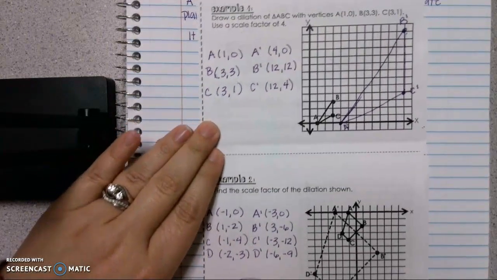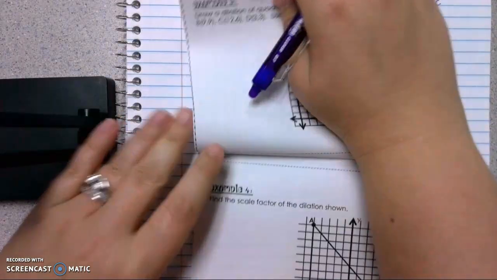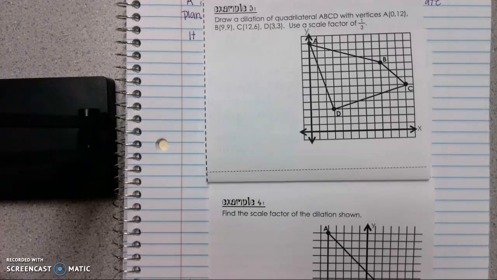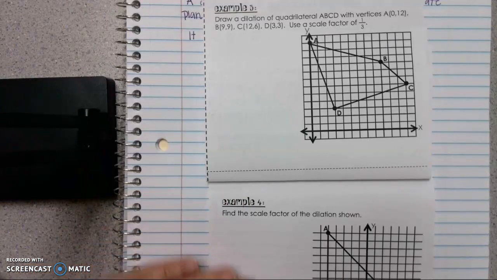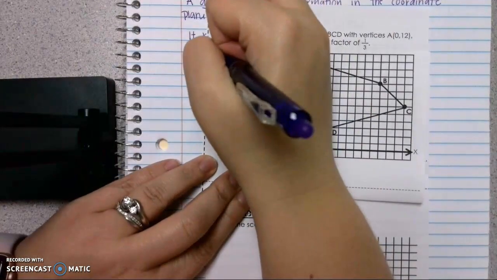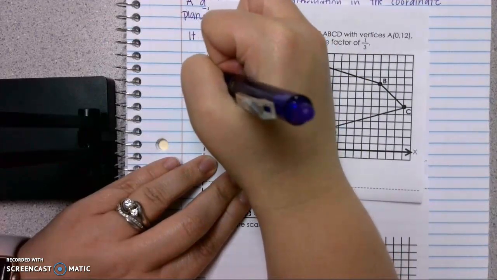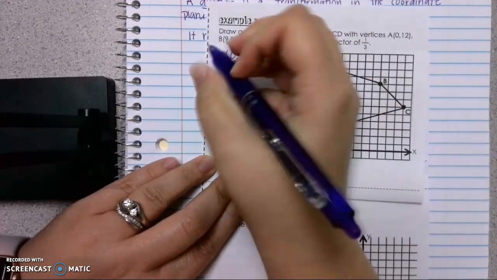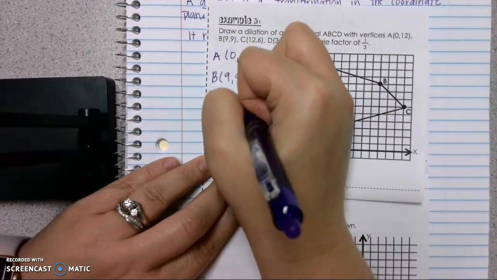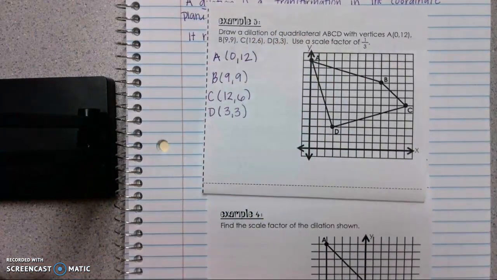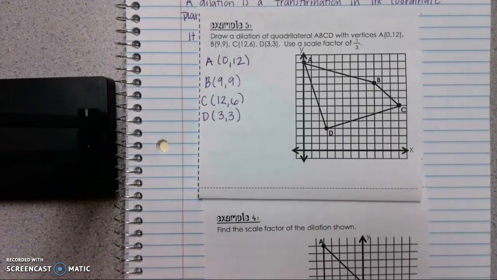Our last section of our notes tonight is on reducing a figure. So it's going to be getting smaller. So we have example 3, draw a dilation of quadrilateral ABCD using a scale factor of 1/3. I'm going to write all these out. A is at (0, 12). B is at (9, 9). C is at (12, 6). And D is at (3, 3).